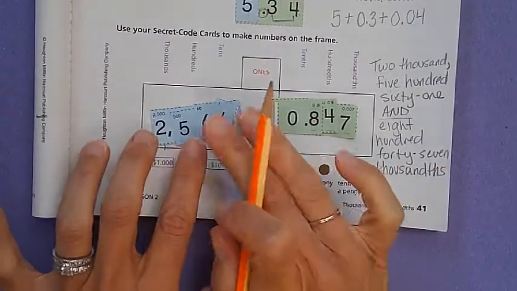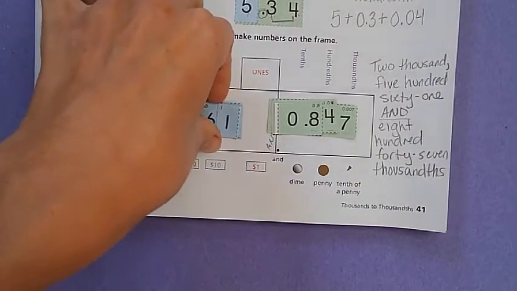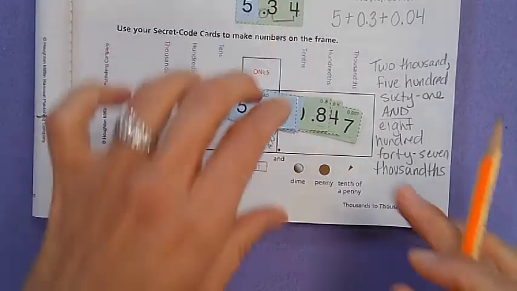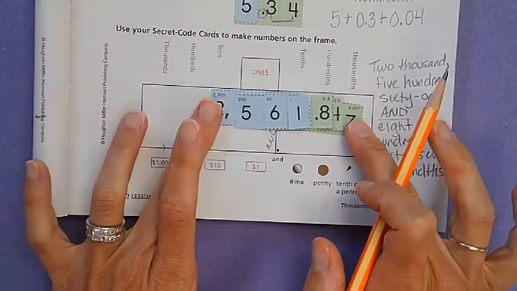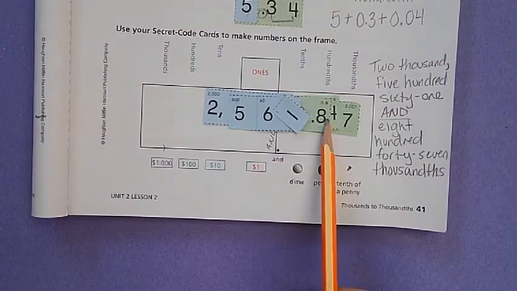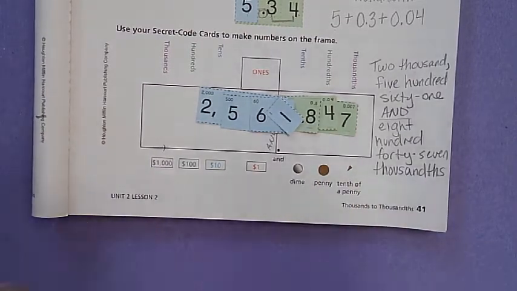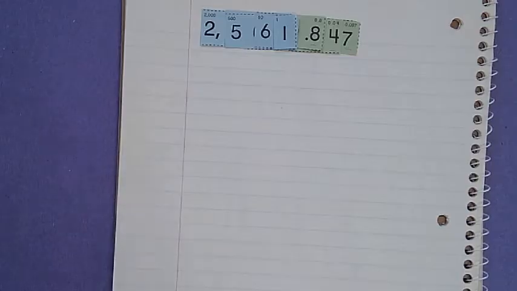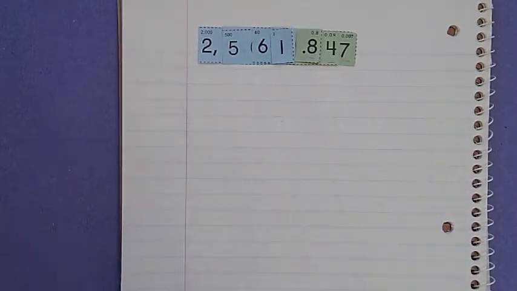So in writing this whole number, this 1, 2, 3, 4, 5, 6, 7 digit number, I'll even bring it closer together right here, try to stack it up. It's a lot of pieces. I would say that this number reads 2,561 and 847 thousandths. That's how you would write this number in words. So now I want to take this number apart digit by digit. We've done standard form. So now I'm going to write the number in expanded form.